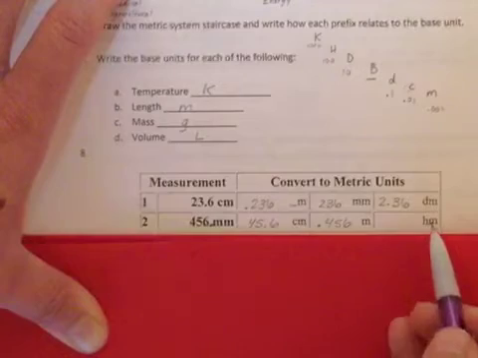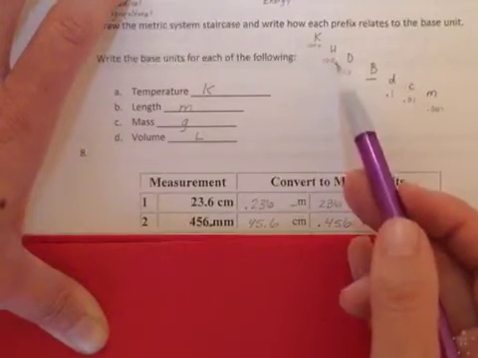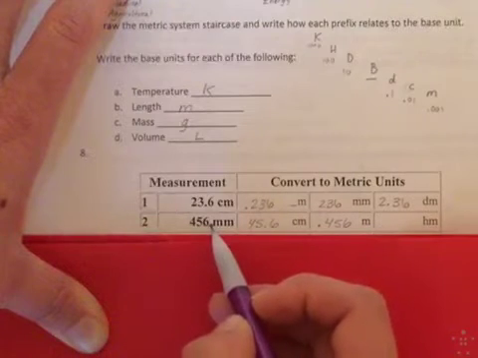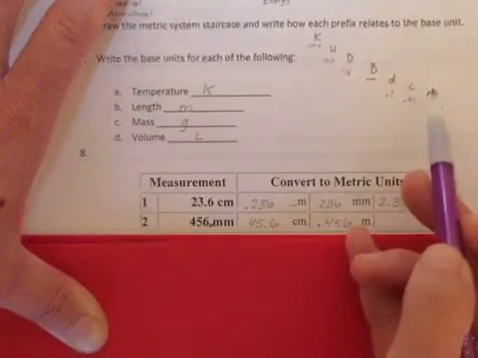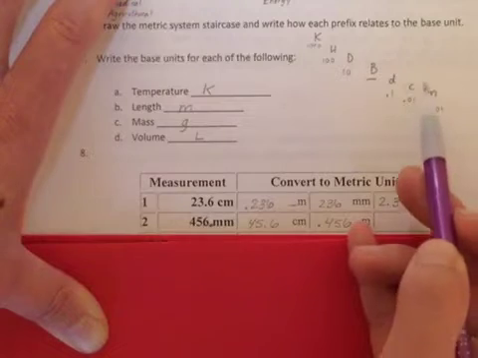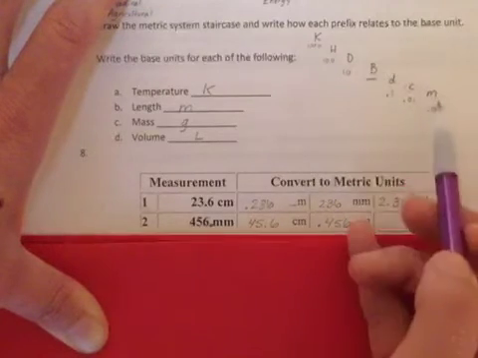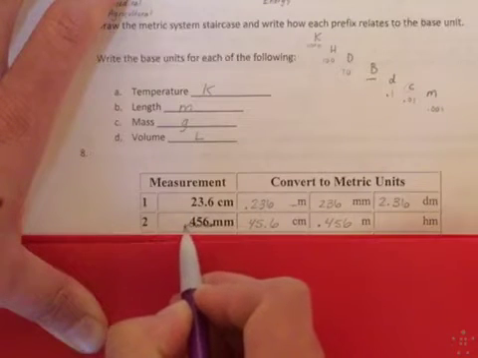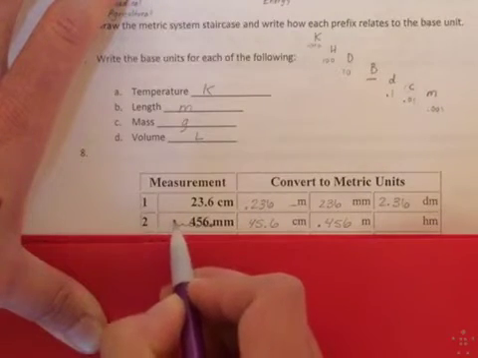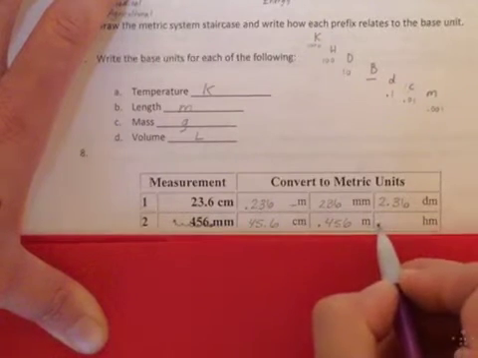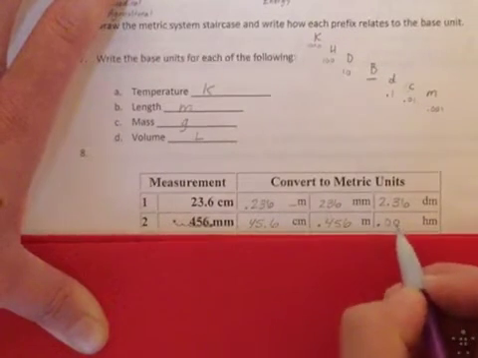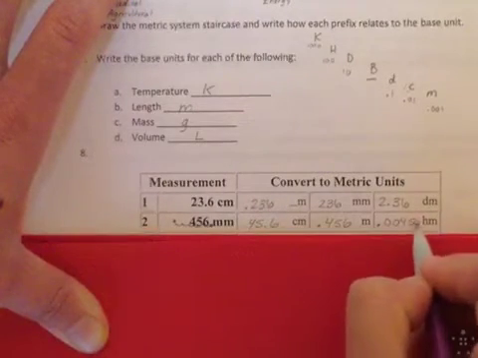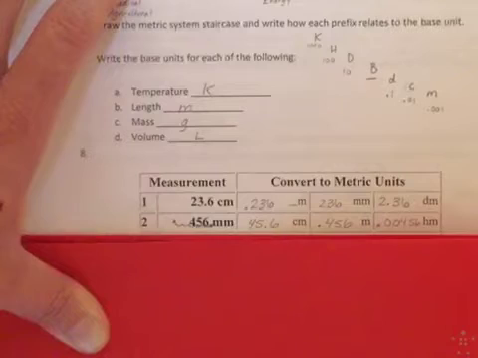And then I've got to take it all the way to a hectometer. So I'm going to start with my decimal here at the end, and I've got to go from milli all the way up to hecto. So 1, 2, 3, 4, 5 to the left. So that means I'm going to have a decimal here in the front, 2 zeros in my little loops, and then 4, 5, 6. So that's how it's done.